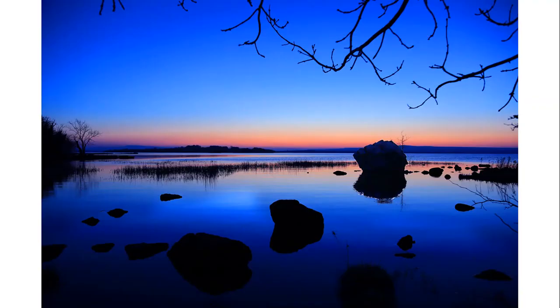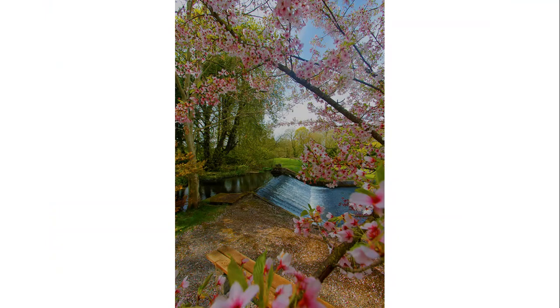The same technique used in a shot after the sun has gone down on Lough Derg. The branches are used to, again, focus the eye back in on the main part of the photograph.